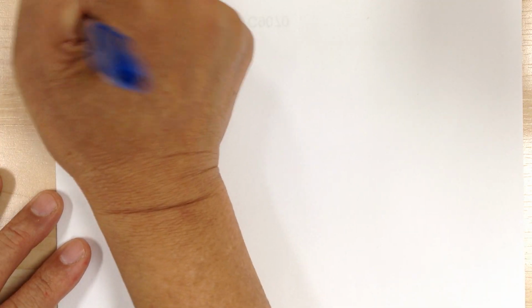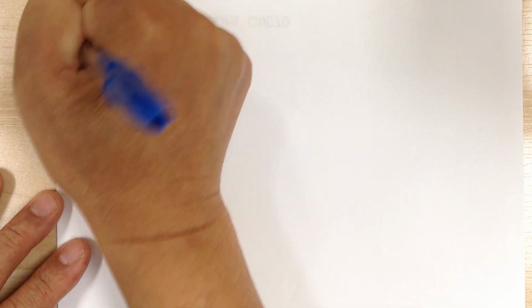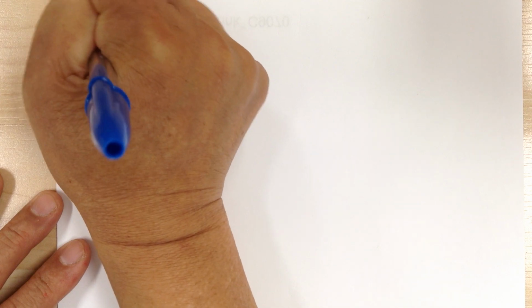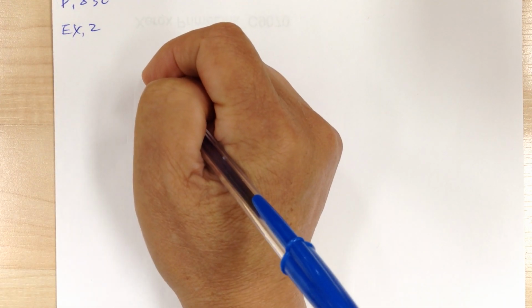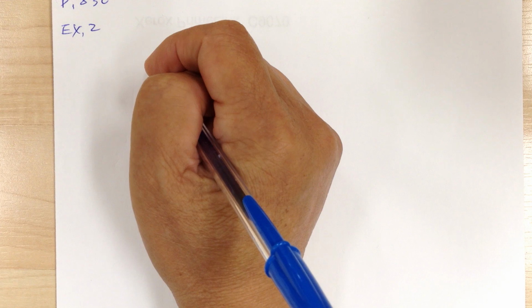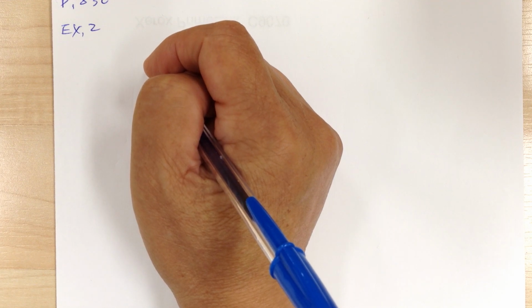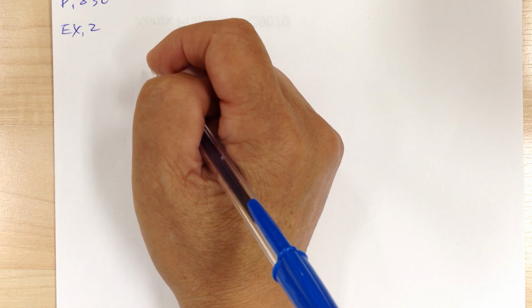Okay, let's go to example 2. It says, originally the pyramid has a height of 144 meters and a volume.